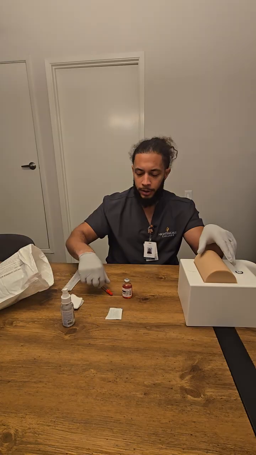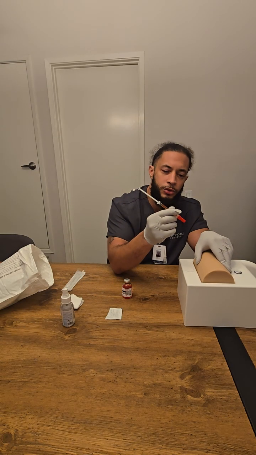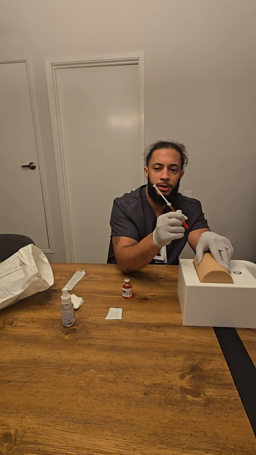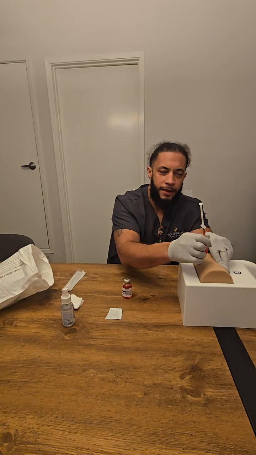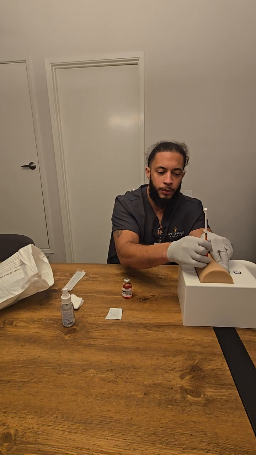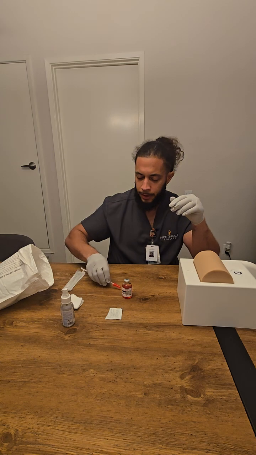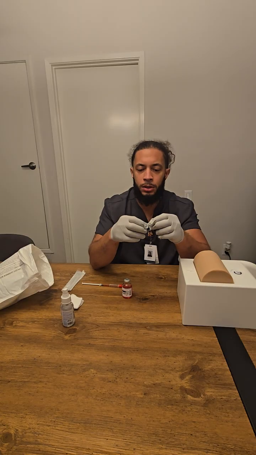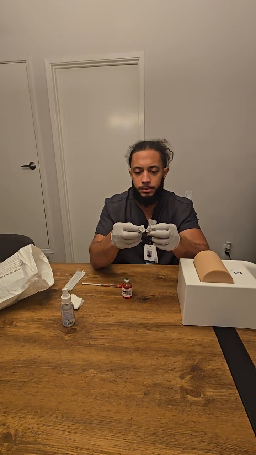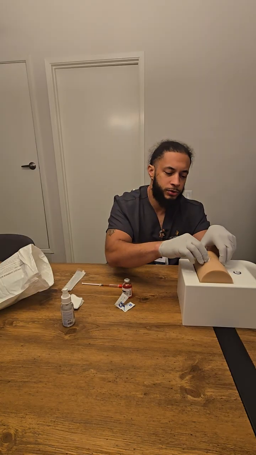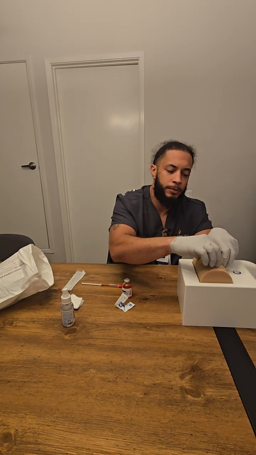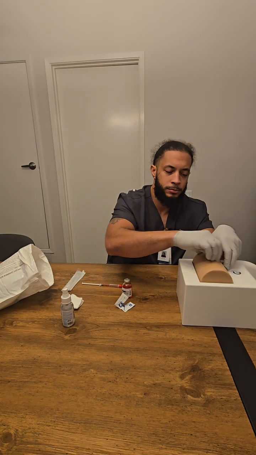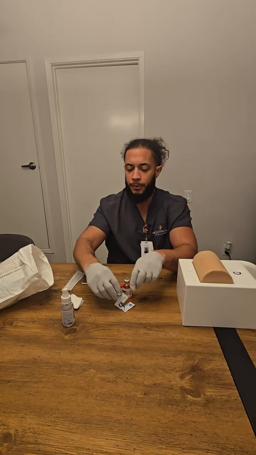Next, we're going to pinch the skin to make sure the needle goes in at least 1/2 inch of the skin fold, which it does. All right. Next, we're gonna clean the area in a circular motion, from the inside out, about 5 centimeters. And we just let it air dry.